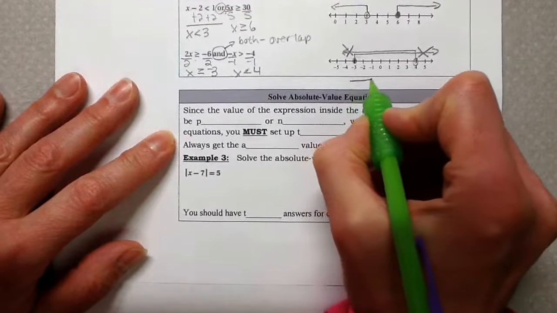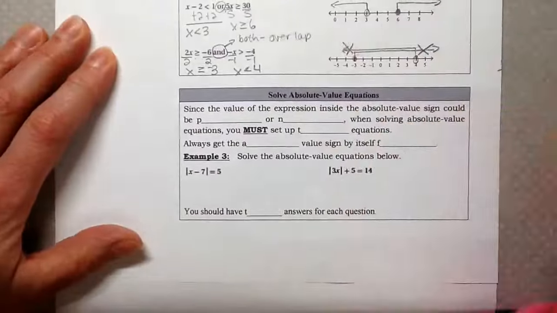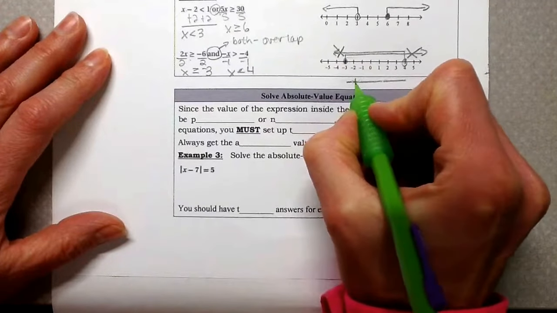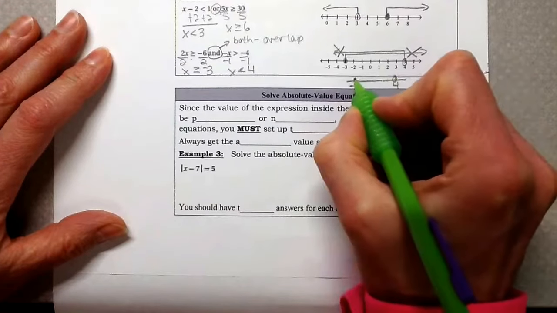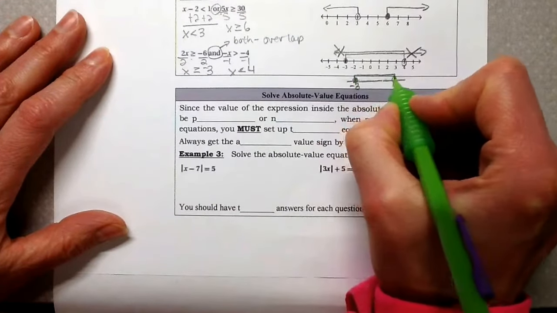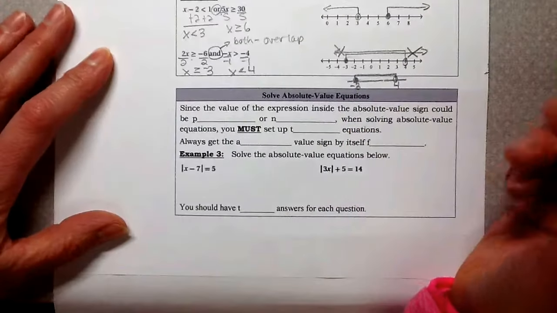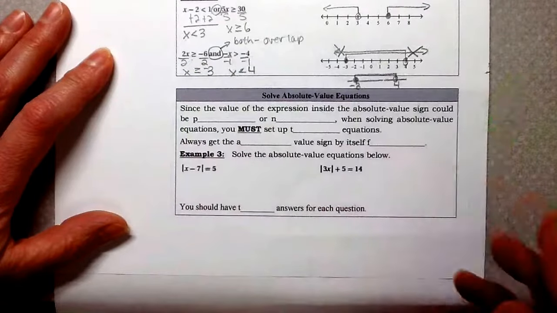So let's just regraph it down here. If we regraph it down here, we're going to get, here's a negative 3, here's a 4, and we're just going to graph it like this. Any numbers that are greater than negative 3 and less than 4. So only these values will work in both of those inequalities.